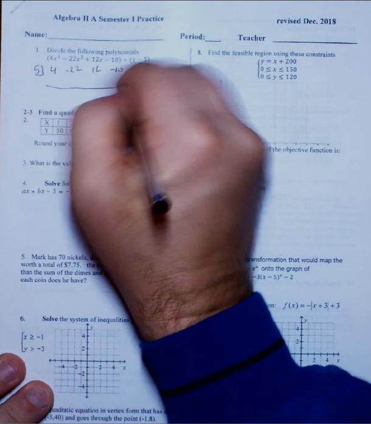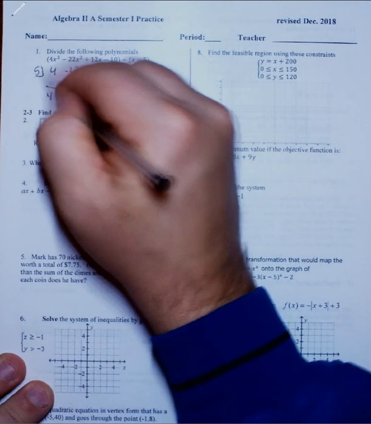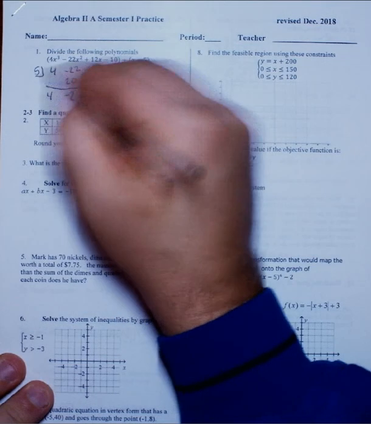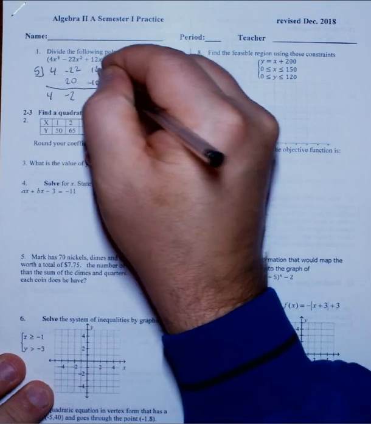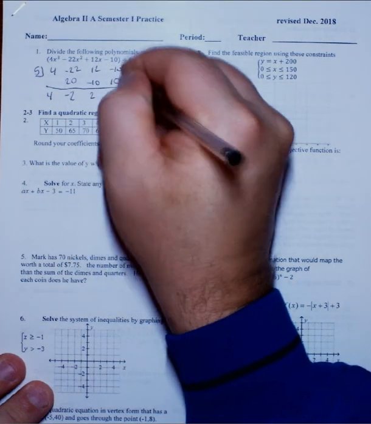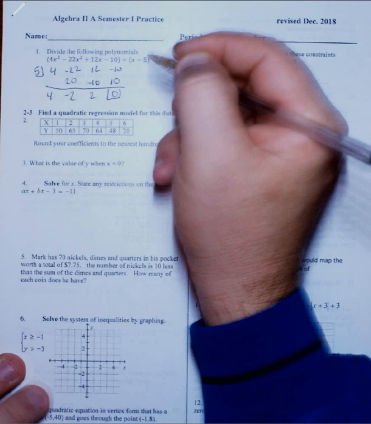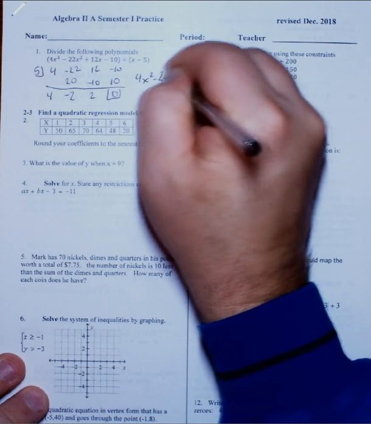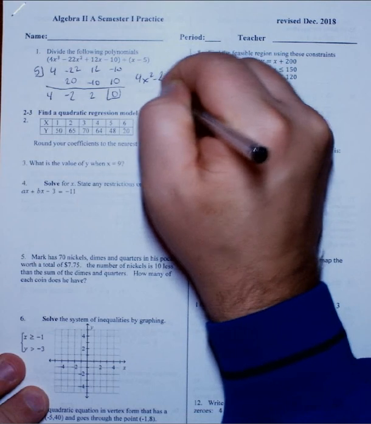So I'm going to bring down the 4, multiply it times 5 is 20, negative 22 plus 20 is negative 2, times 5 is negative 10, 12 plus negative 10 is 2, and 5 times 2 is 10. Negative 10 plus 10 is 0. So my answer then would be 4x squared minus 2x plus 2, remainder 0.